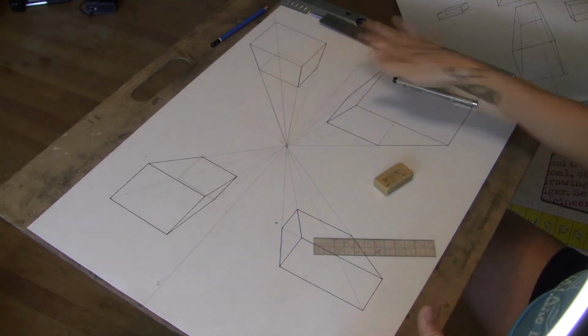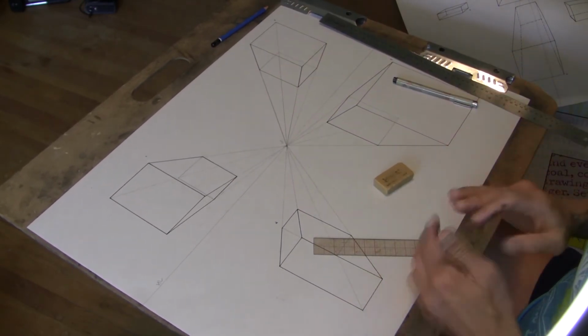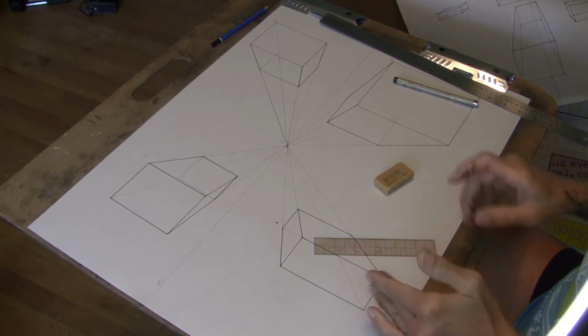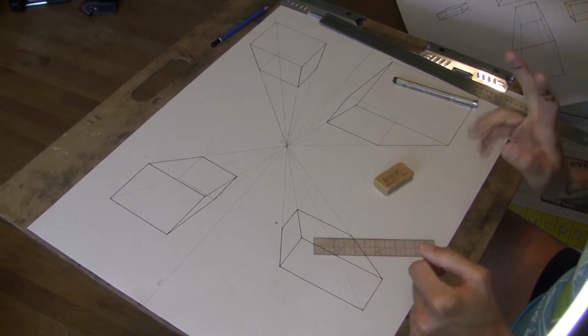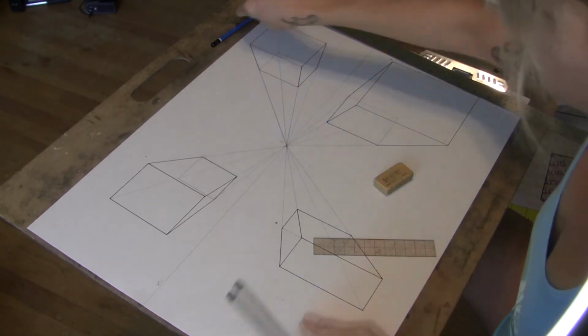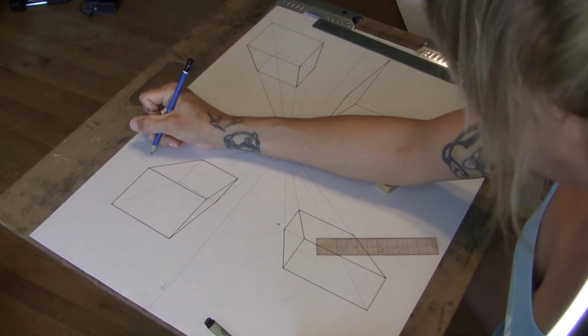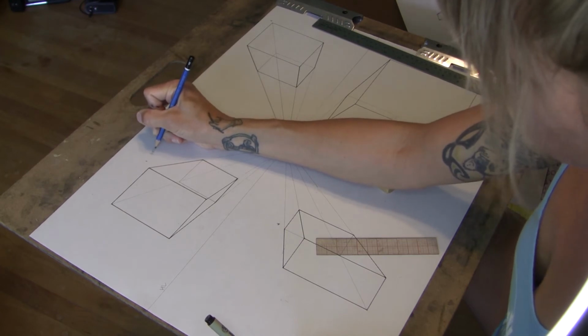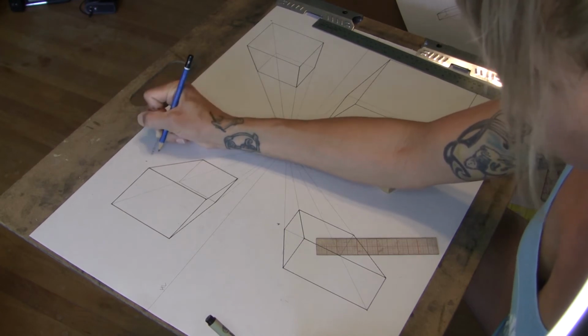Okay, so now we have our 4 boxes, and what I'd like us to do is work on 4 different things. So with our first box, we're going to understand perspective, center.